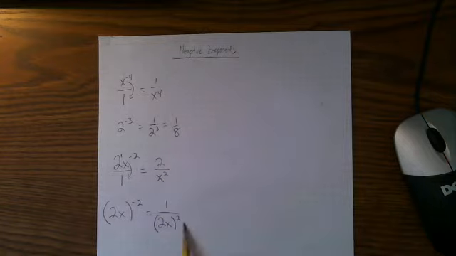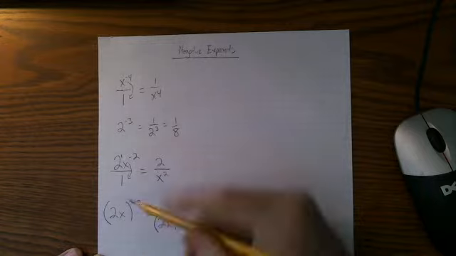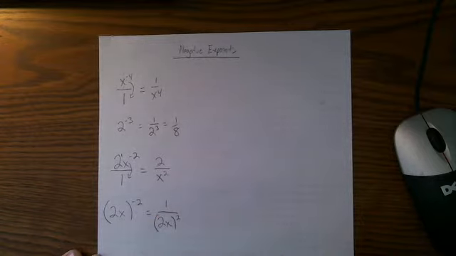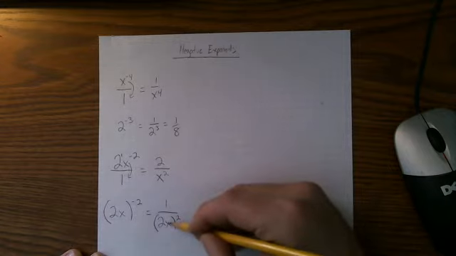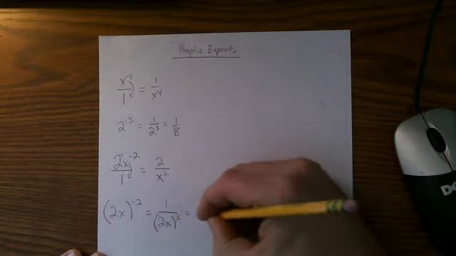But don't forget, they're both being raised to the positive second power now. As soon as that exponent crossed the fraction line, it became the opposite sign. So now this means that 2 and x are being squared separately. So we can square 2, and we can square x separately.